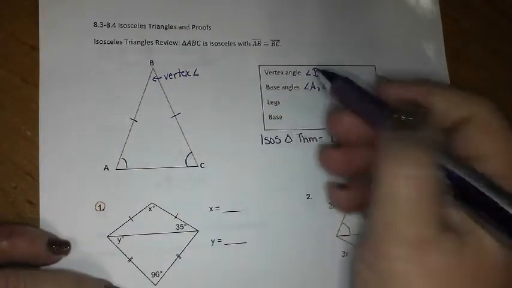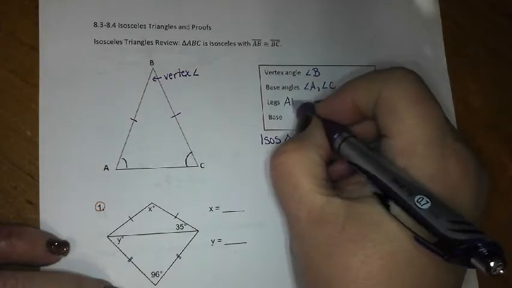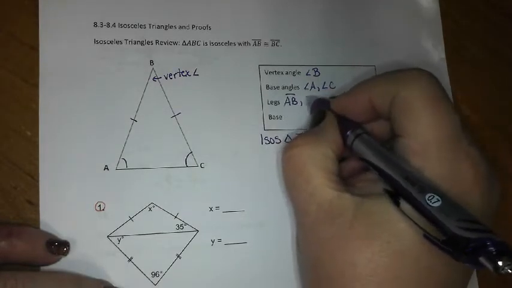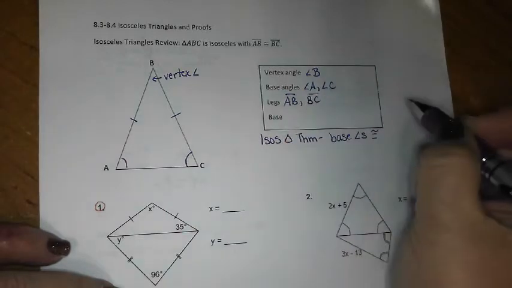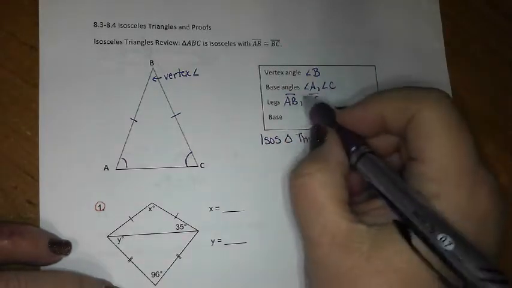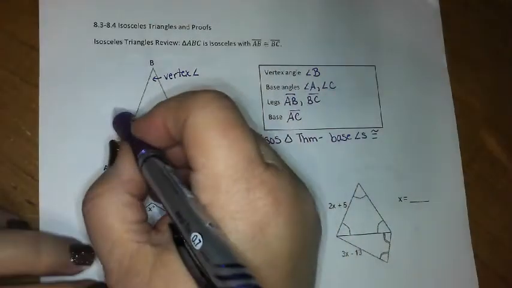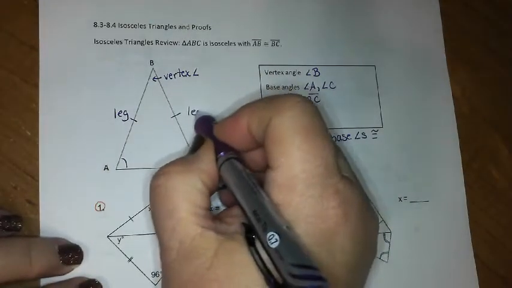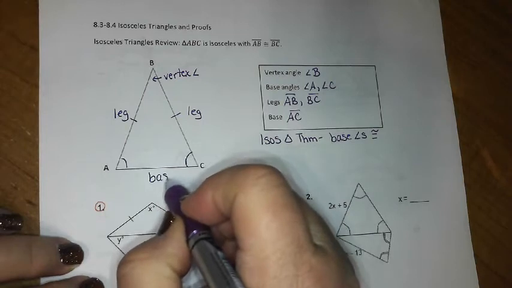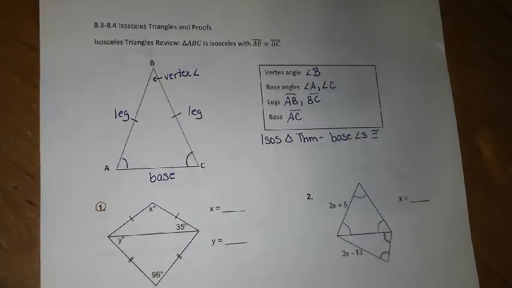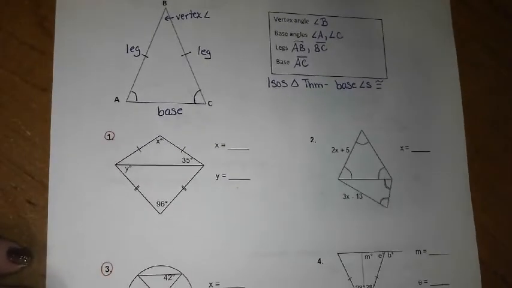The legs are the two congruent sides. So in this triangle, it's segment AB and segment BC, and the base is segment AC. So these are the legs, and this is the base. And those two are the base angles. All right, let's do some work that has to do with this concept.